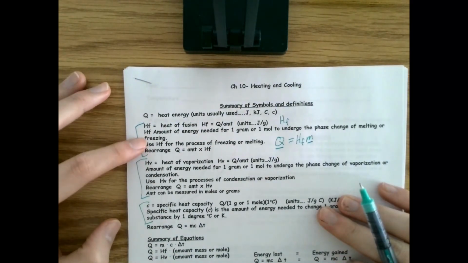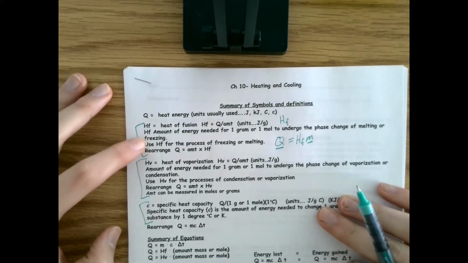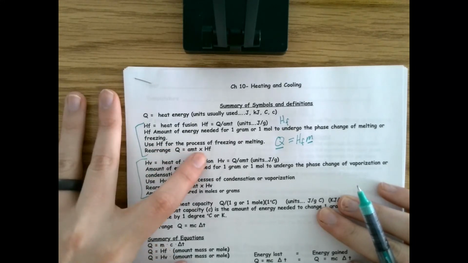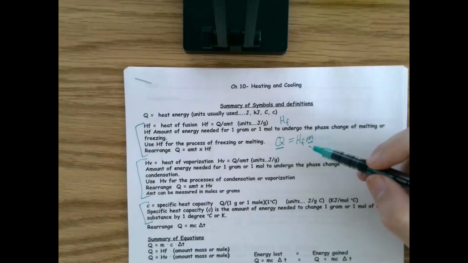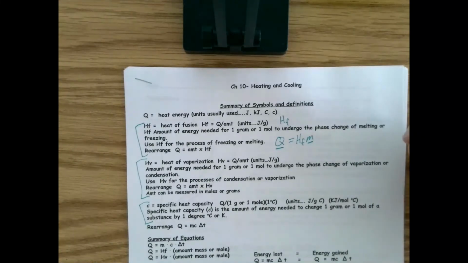So the big takeaway here for this are these two lines. Use HF for the process of freezing or melting, and you have Q equals amount times HF. You could also use Q equals HF times number of moles in this formula, but for that you would have to have a constant in terms of moles, and all our constants in the notes for this are given in terms of grams.